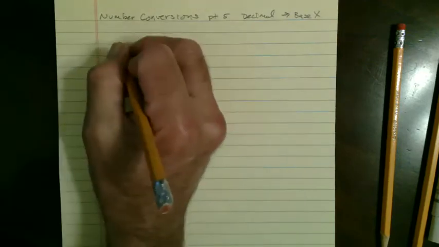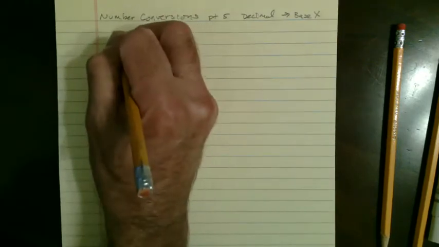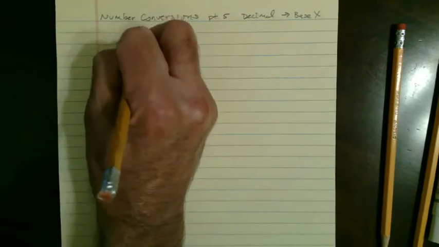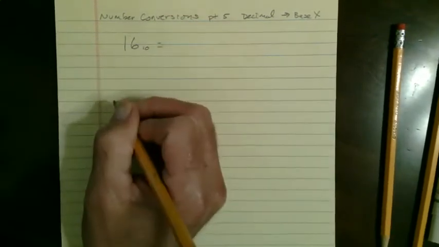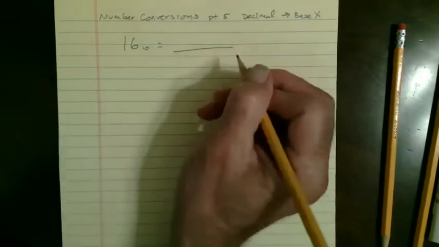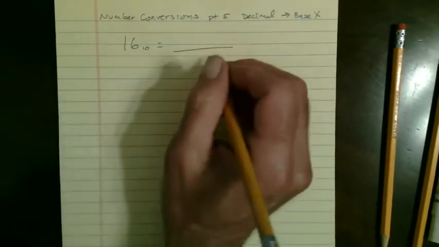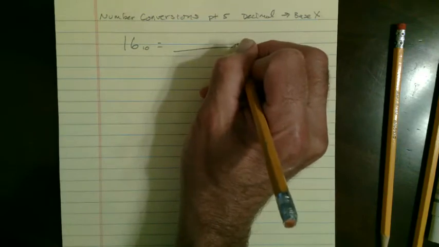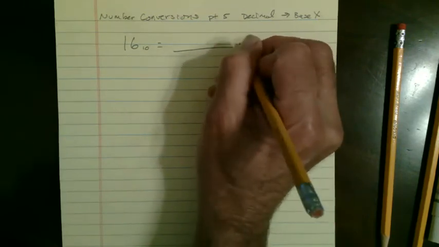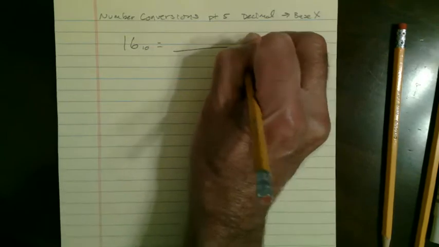This time what we're going to do is take a decimal number and convert it into whatever base we want. In this case, all the bases are going to be less than 10, but the operation is the same as what we did when we converted a decimal number to a binary number. So I've got a number like, we'll try 16 base 10, or a decimal number. All right, we know what 16 is. And I want to convert that to some other base. If I was going to convert this to base 2, I'd put a 2 down here. But in this case, I'm going to try to convert this to a base 5 number.